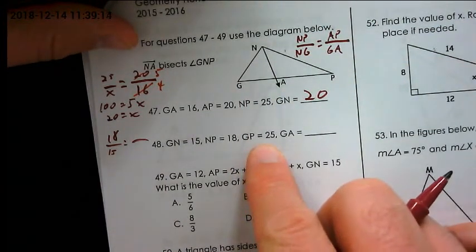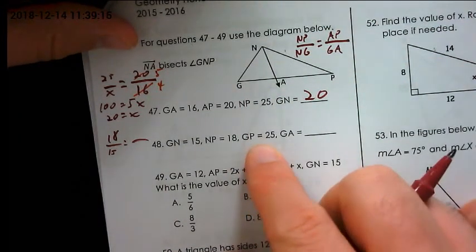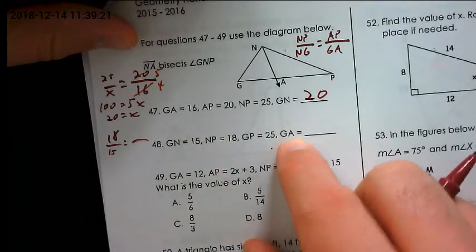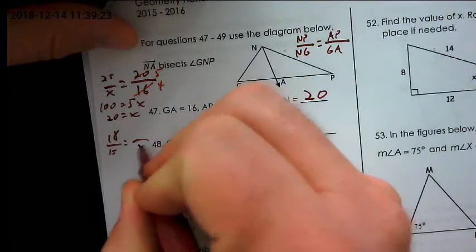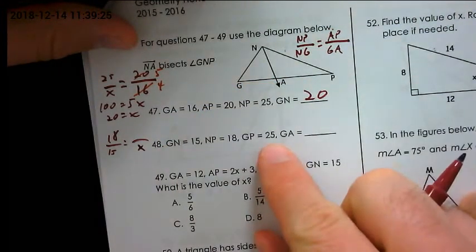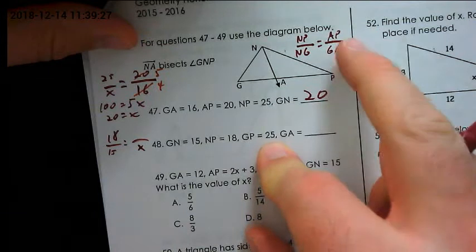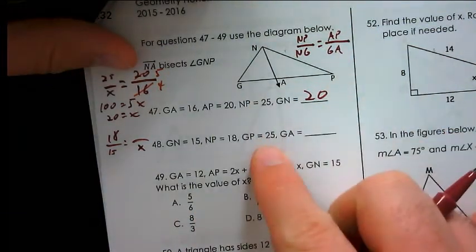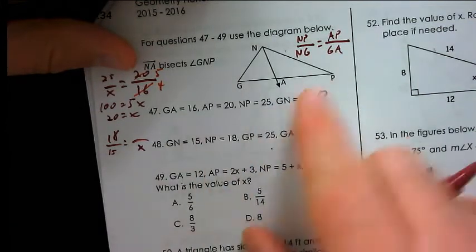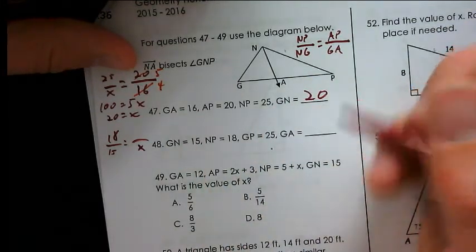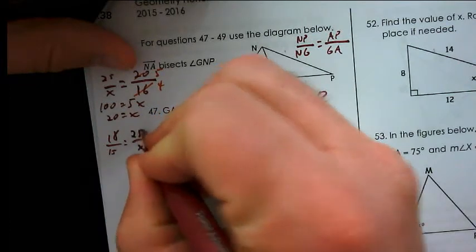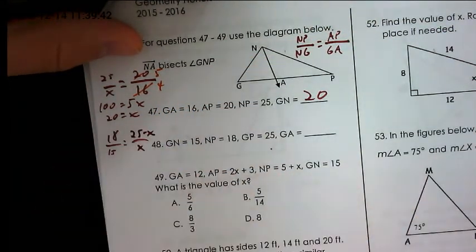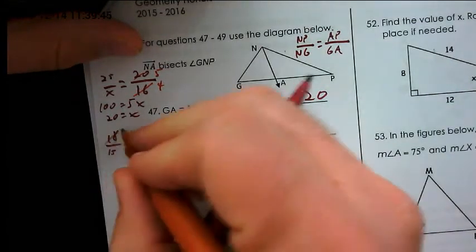So that one's a little tricky, because in terms of 25, we're trying to find GA, so I'm going to write x there for GA. But then for the other part, AP, I have to do it in terms of x and the whole 25. So 25 minus x will be the top. Cross multiply and solve. Again, if you can simplify, simplify.